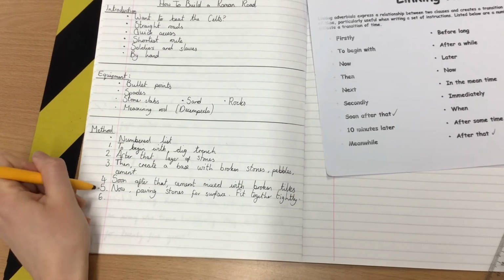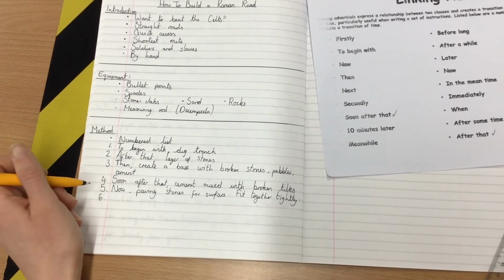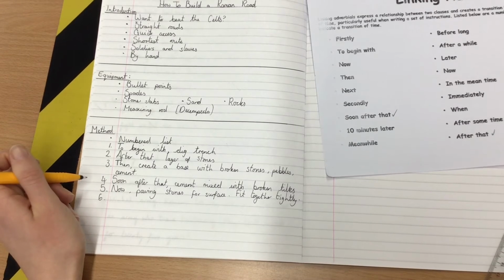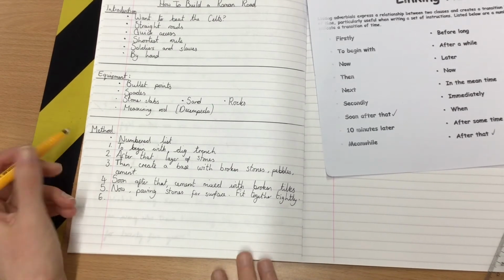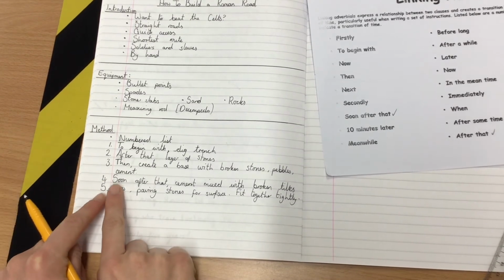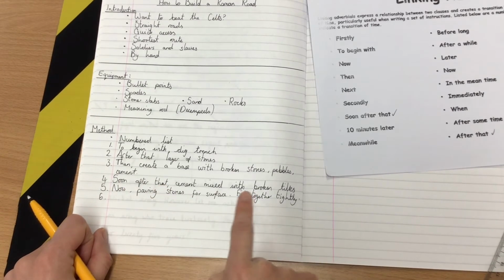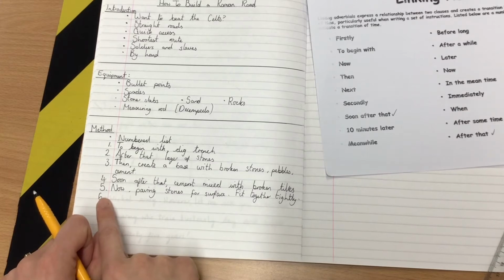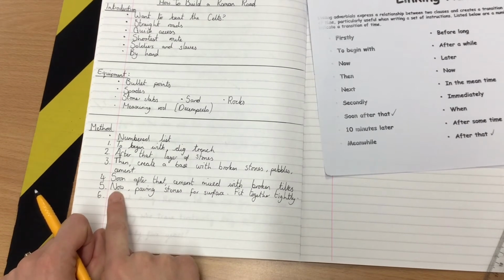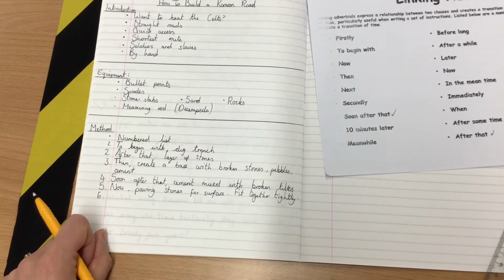At point 4, I carried on. I didn't realise that the iPad had stopped recording. Memory was full, too many videos on there. So I just finished off step 4, where I used the fronted adverbial soon after that. Cement mixed with broken tiles. Then number 5, I did write this. Now, paving stones for surface, fit together tightly.